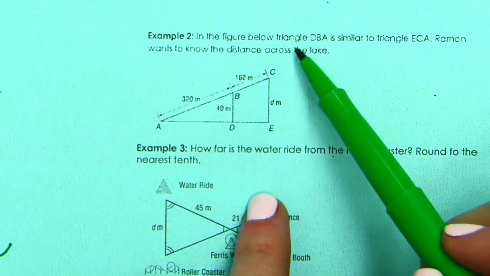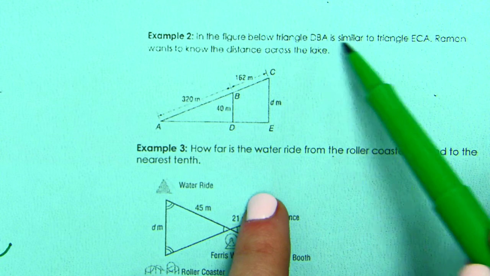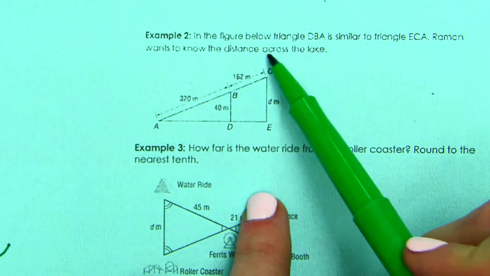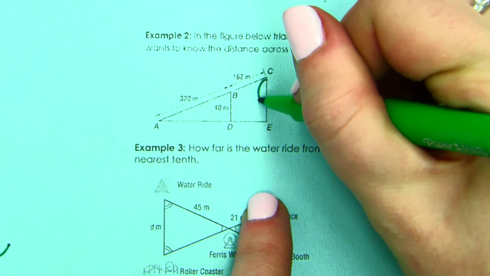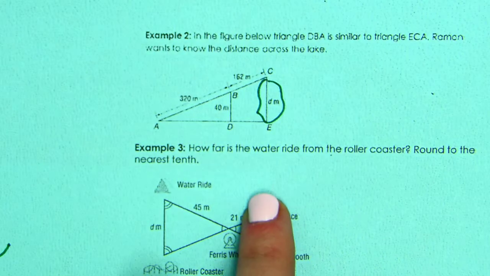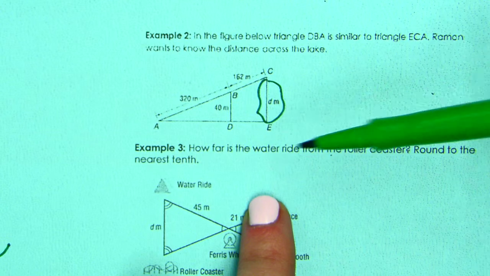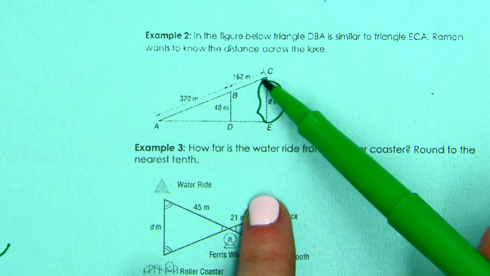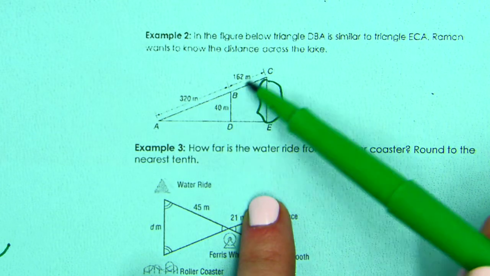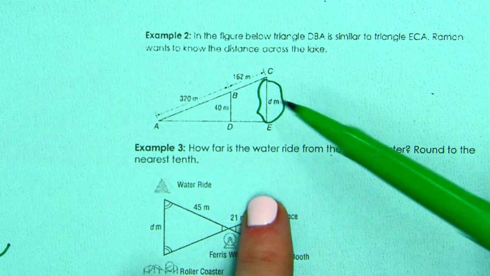It says triangle DBA is similar to triangle ECA. Ramon wants to know the distance across the lake. So it didn't print. There's a lake right here. It's really hard to measure across the lake because we'd have to either boat out or swim out to measure the distance across. But if I know this is all on land, all these other measurements, I could use similar triangles to find the length of D.